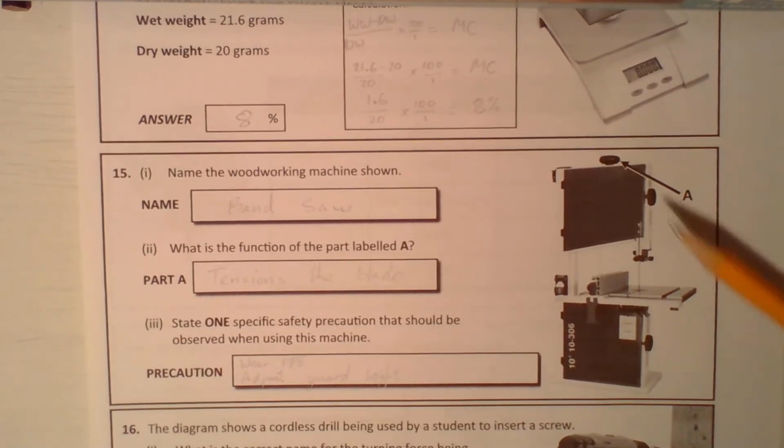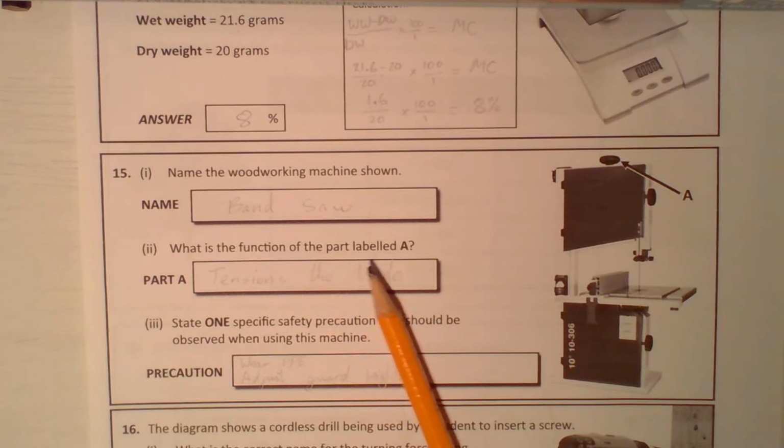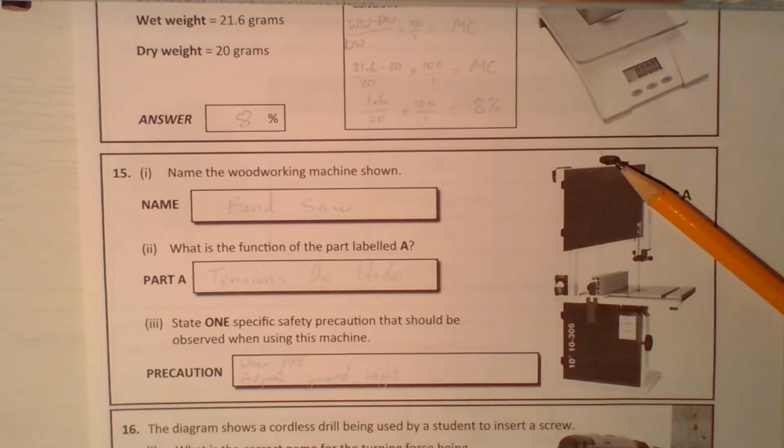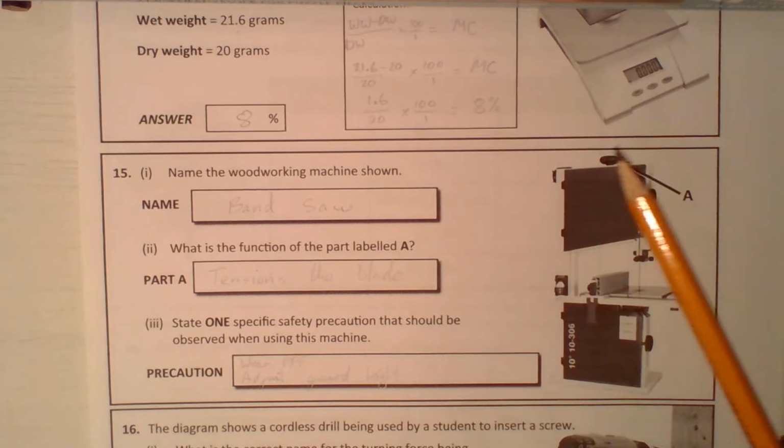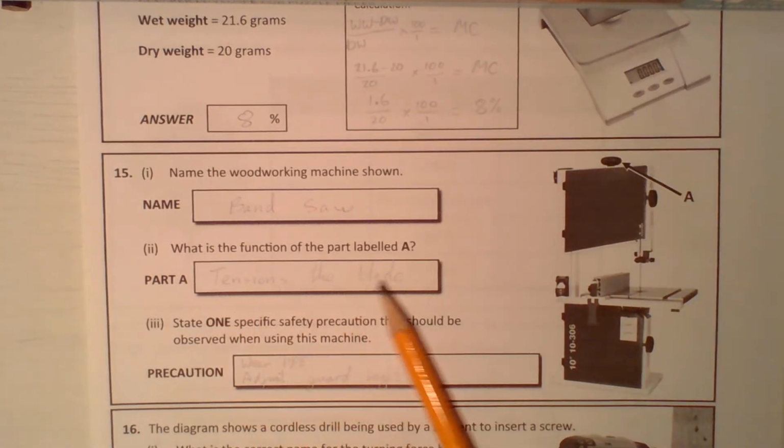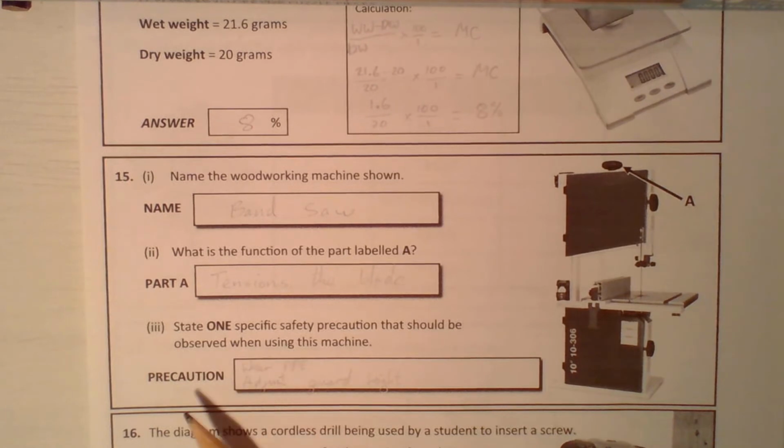Question 15. What sort of a tool is this? Or what sort of a machine is this, should I say? That's what we call a bandsaw. What is the function of the part labeled A? So at the top here you have a twisting mechanism, and the use of that is to tension the blade. Okay, so tensioning of the blade.